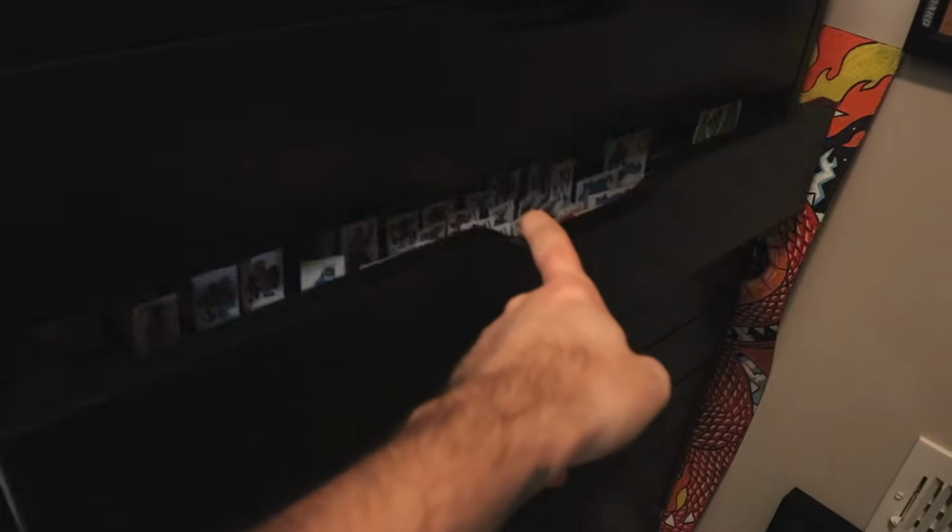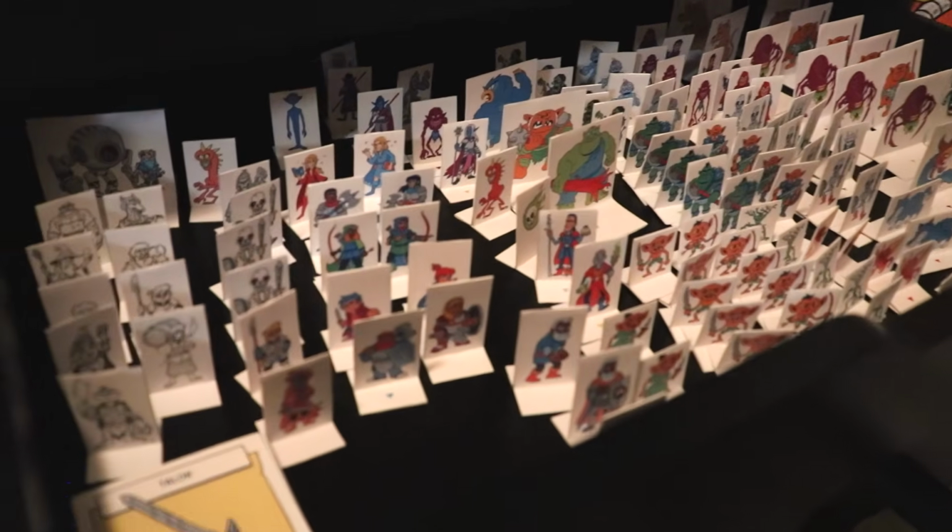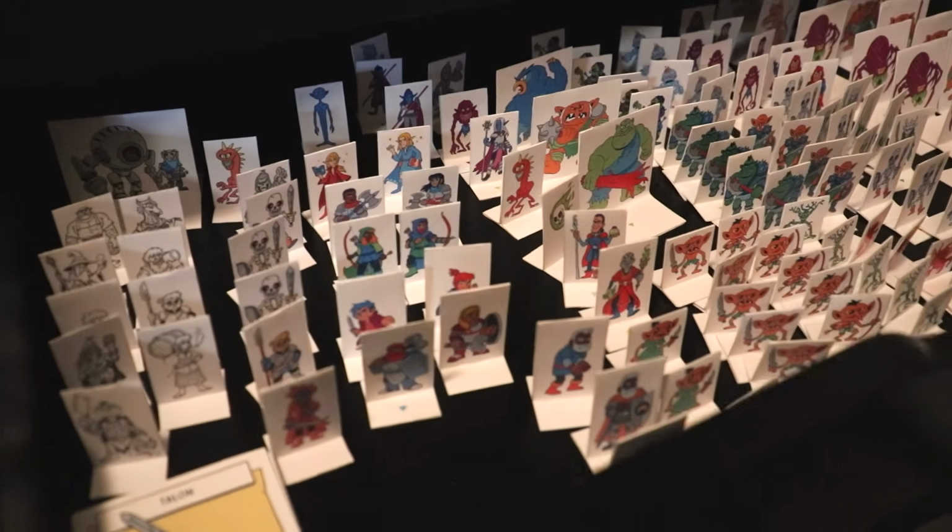Okay, before we jump into the Tolkien Style Map, I want to show you my closet. I know the lighting isn't the greatest, but I have this big flat file full of stuff. In this drawer, I have all of my miniatures, my paper miniatures.